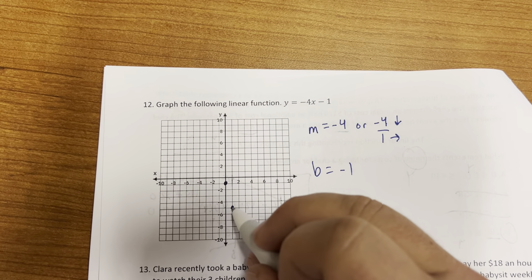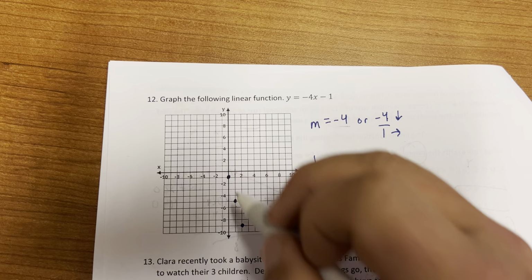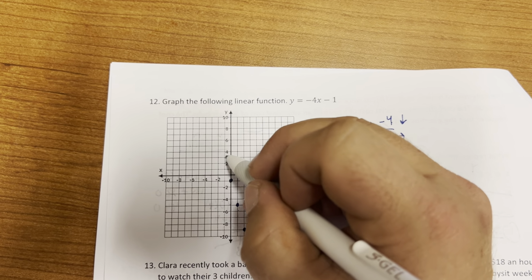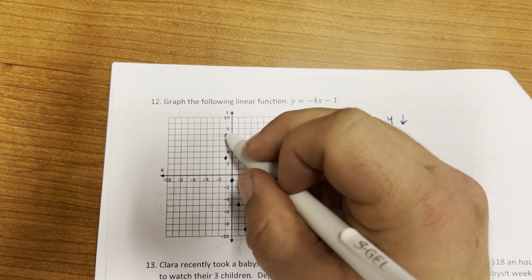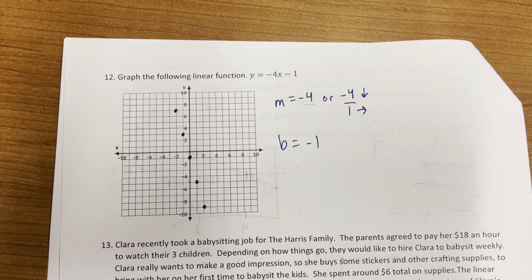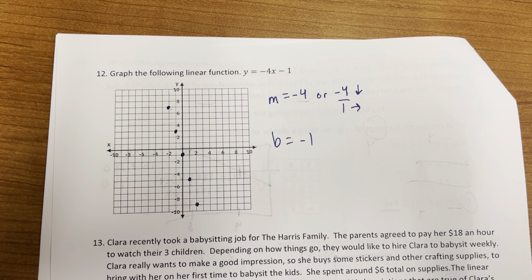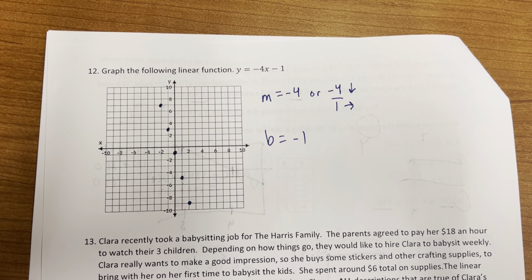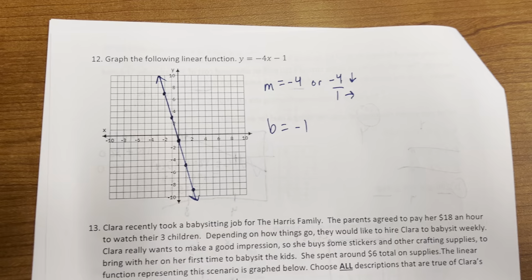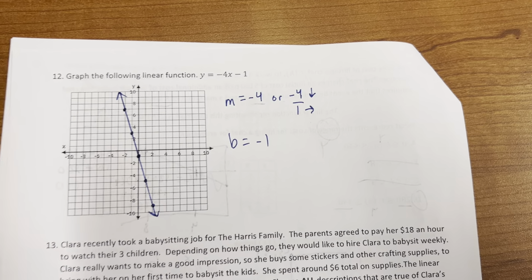And then we'll do it again. Down 4, 1, 2, 3, 4, right 1. If you run out of room, you can also go up 4, 1, 2, 3, 4, left 1. And so there's my dots. And then I would use a straight edge to draw those lines. So I'm going to go ahead and pause it and do a straight line. Then I'll come back and show it to you. All right, so I connected the dots, and there's the line that goes through the equation y = -4x minus 1.